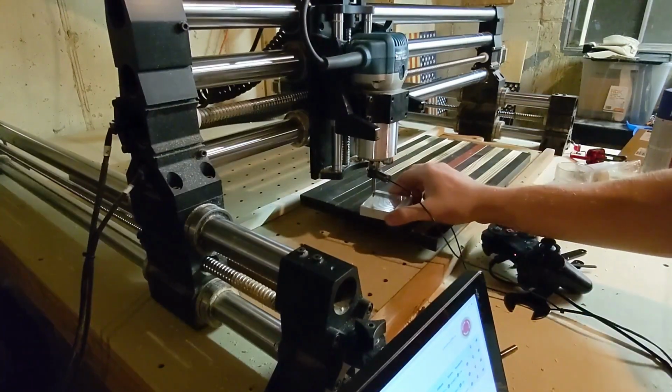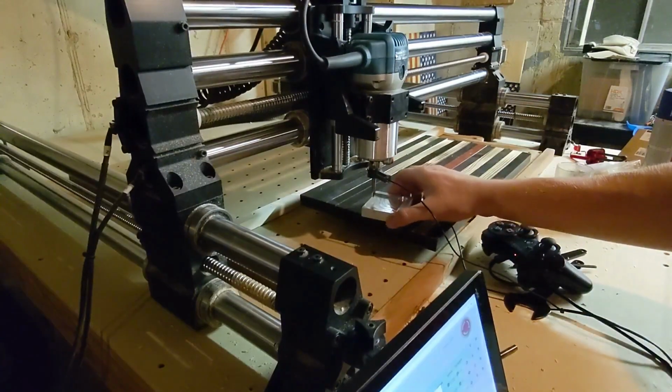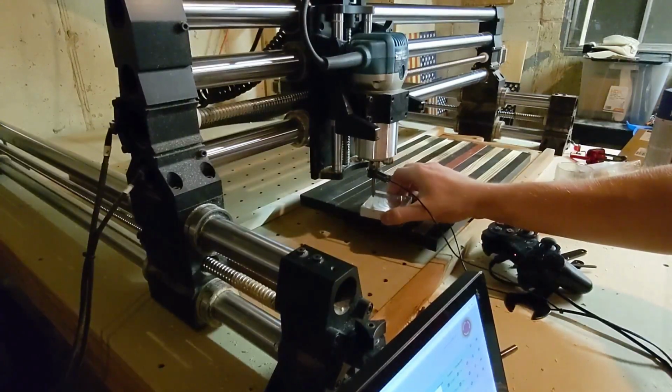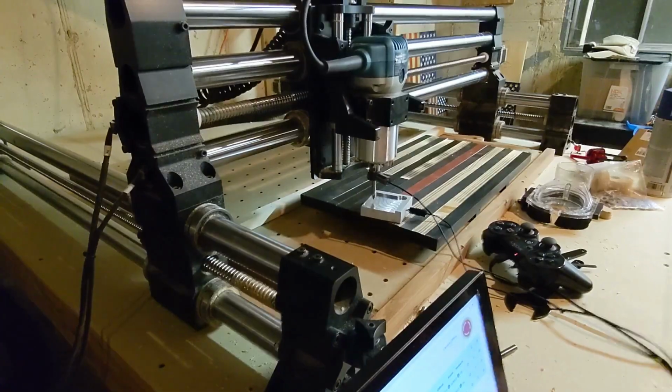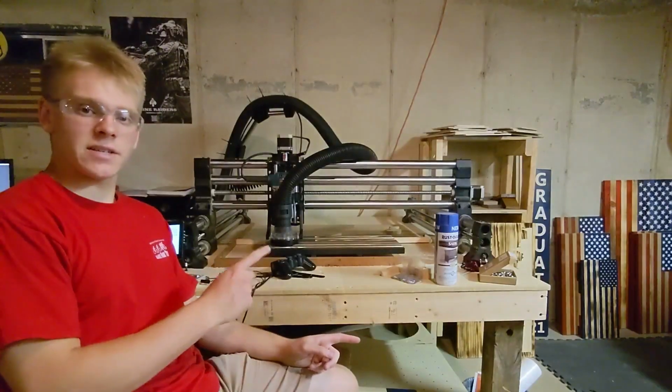So you want to get that close, and then you click the probe Z option. You come up here, touch that, and you hit continue, and then it will zero the Z axis. Alright, so now I got all the axes zeroed.